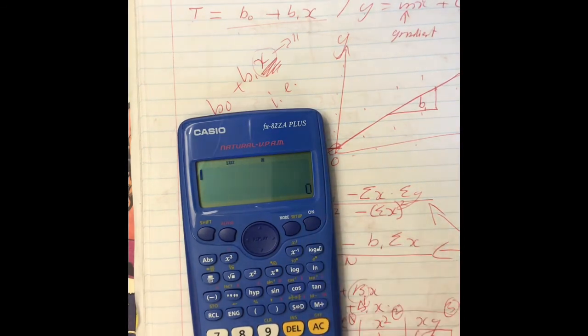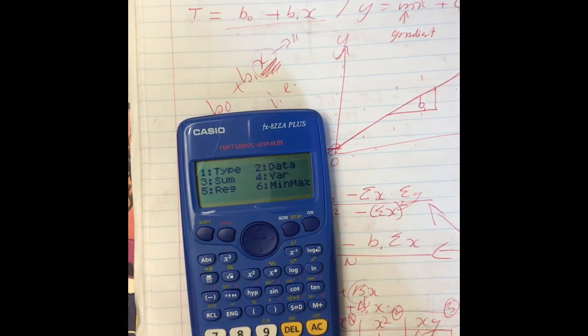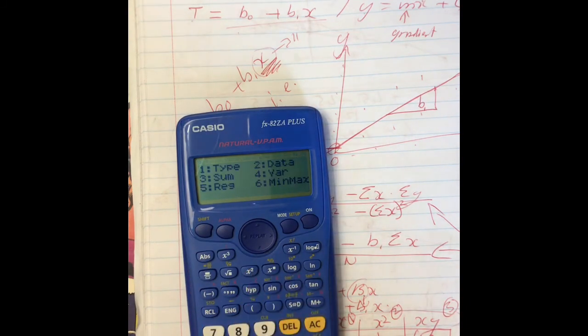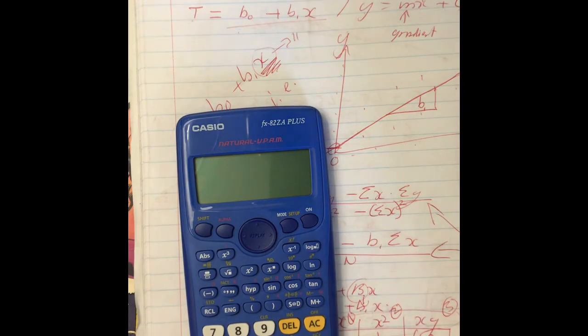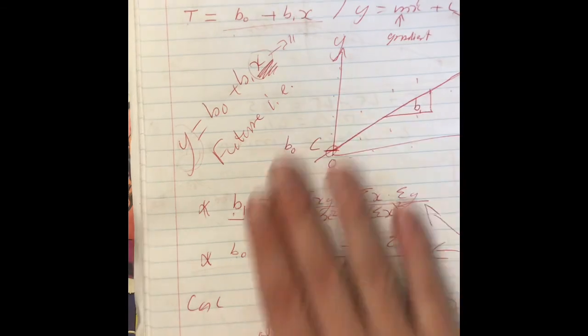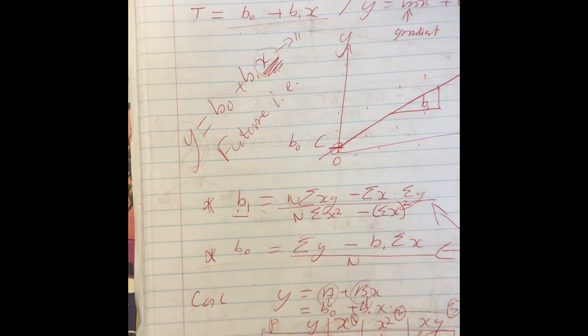Okay, guys, so that's how you enter it into your calculator, and then you can say, okay, what is my A value? Your A value is 63, and what is my B value? Your B value is 0. Okay, guys, so that's how you calculate it on your Casio. But most of you have done these calculations before, so you should be comfortable with it. Next up, we will be looking at making a forecast or a prediction into the future.